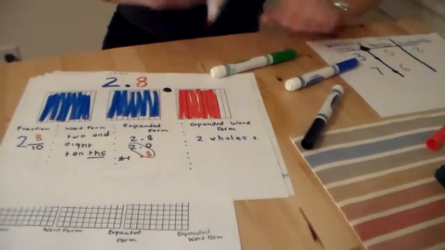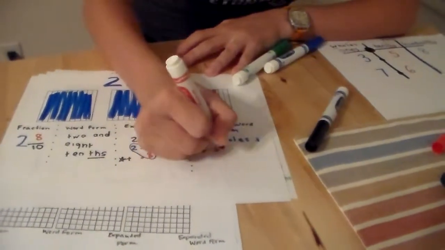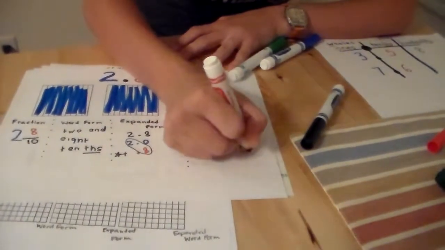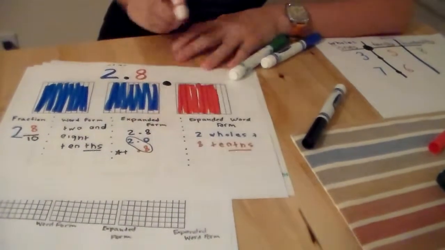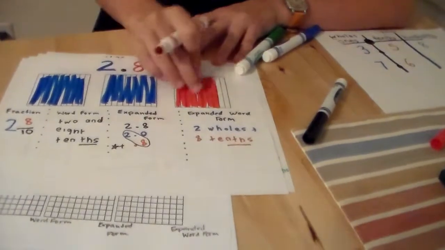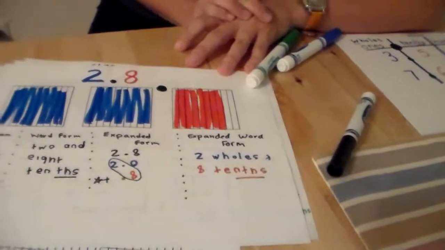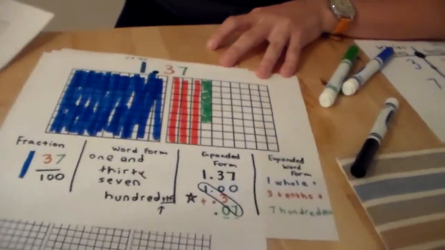Plus 8 tenths. Tenths. Oops. Not under there, okay? 2 wholes and 8 tenths. Tenths are a pinch easier because there's only 1 number after the decimal. These are tenths and these are hundredths.